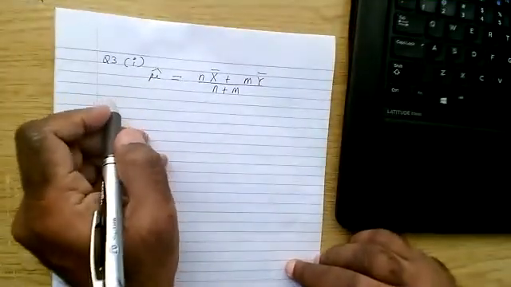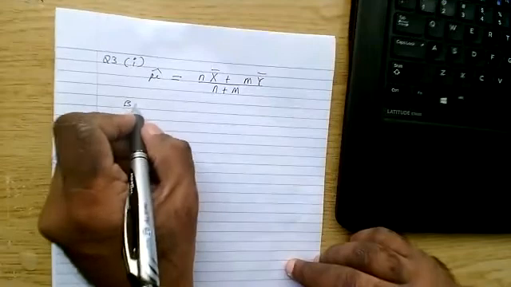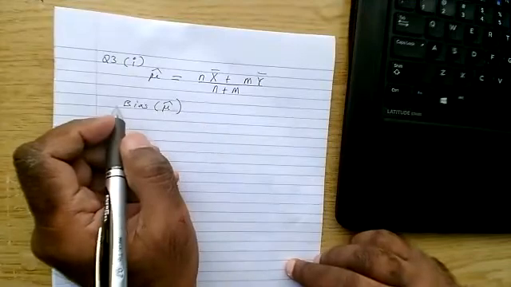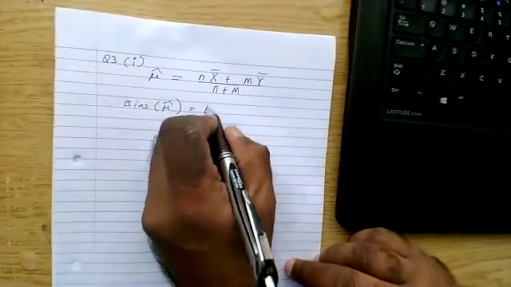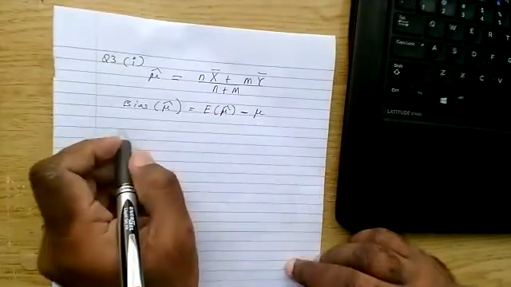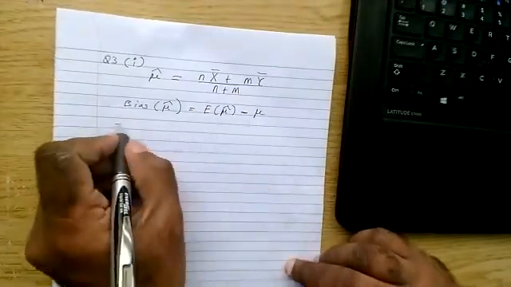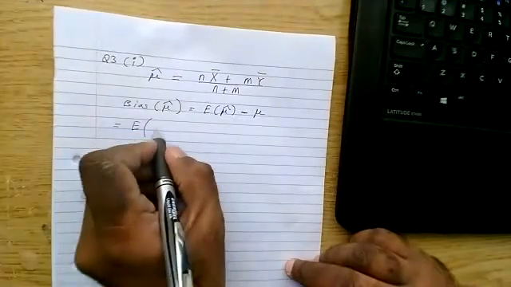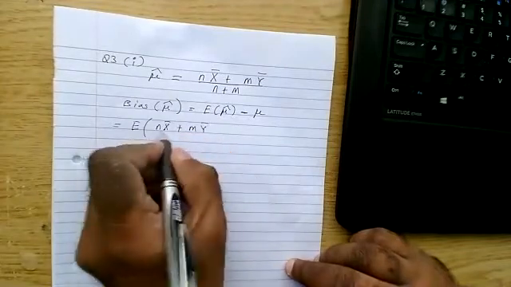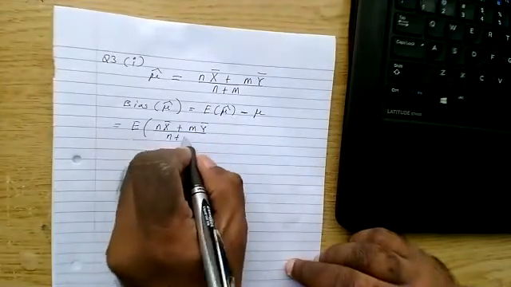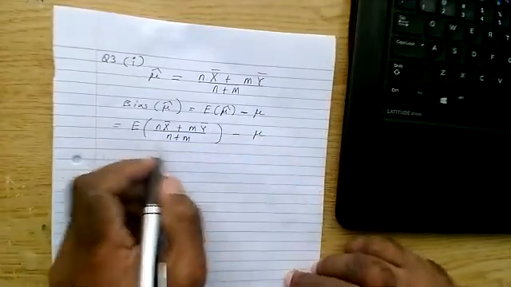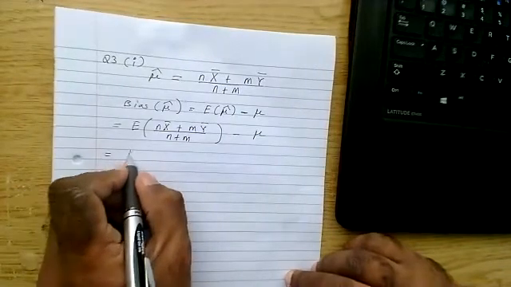Remember, to show that something is unbiased, you need to show that the bias of it is equal to 0. So that's what I'm going to do. This is the difference. Now taking the expectation inside, this is what you will get.